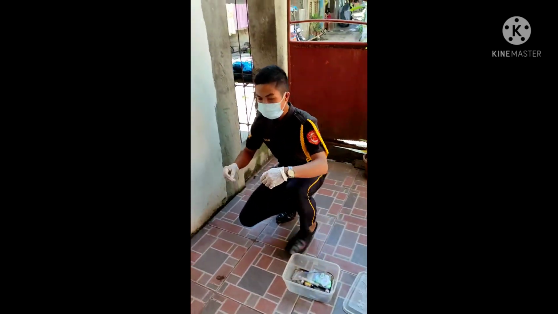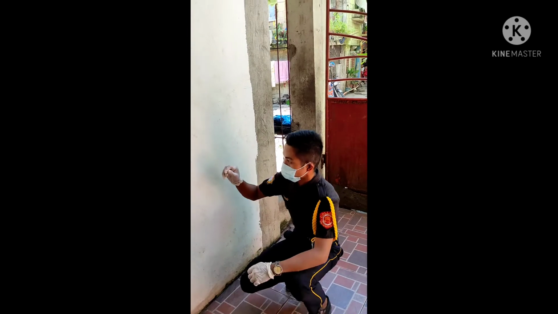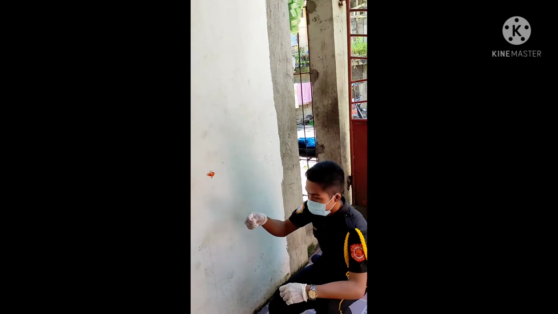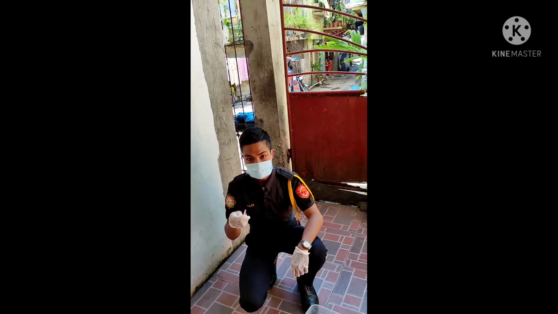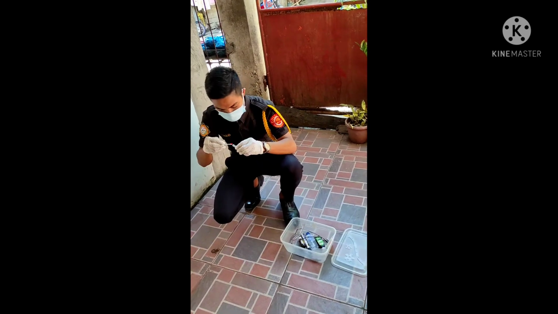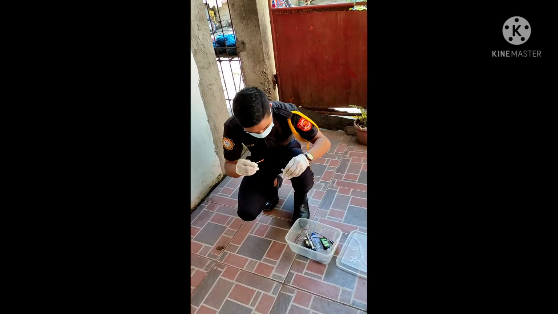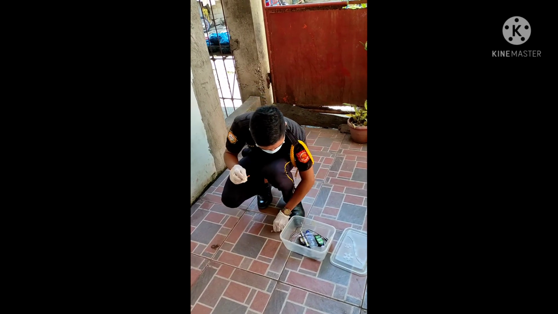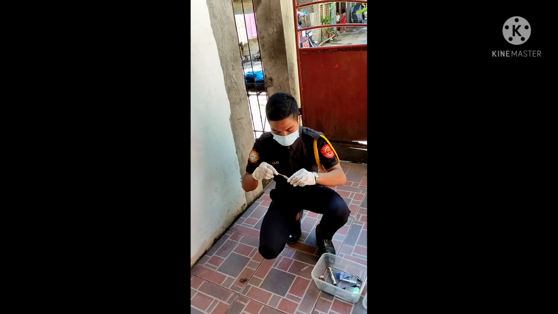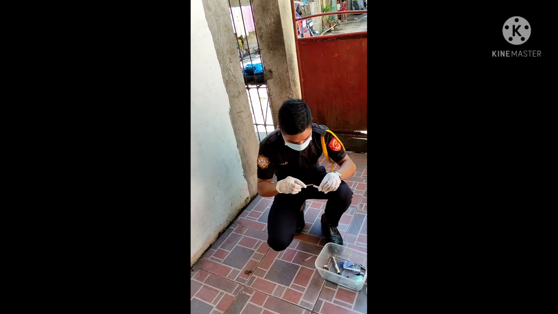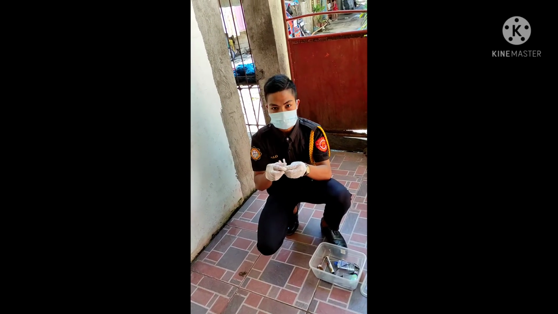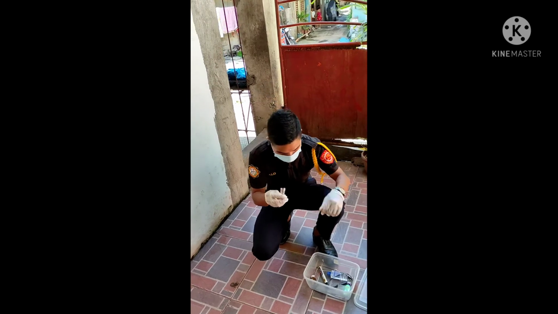I'm going to collect a blood stain by using cotton buds. Then I will put this one in a tube. Then the next is I'm going to seal the stain.